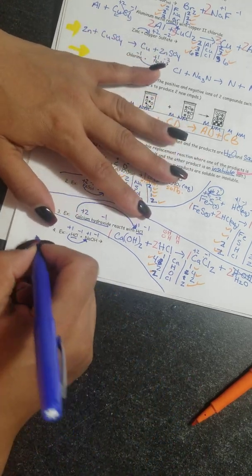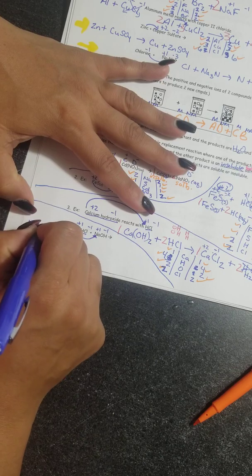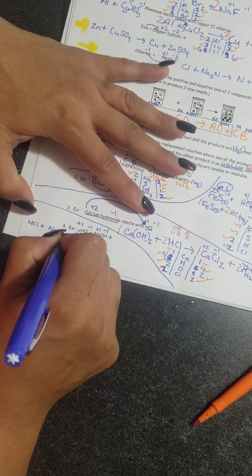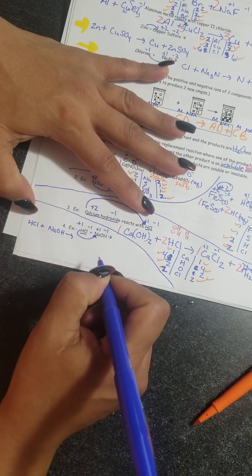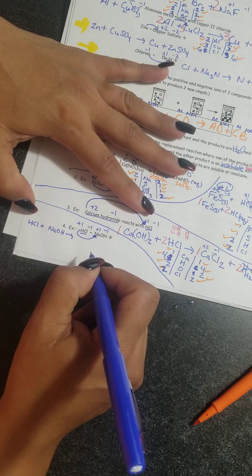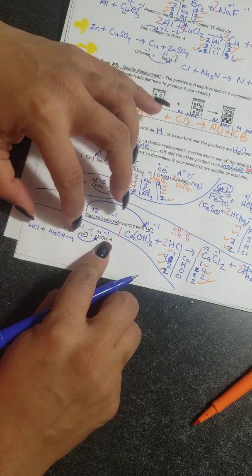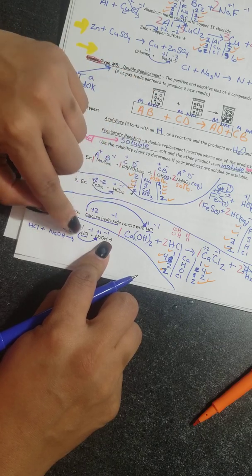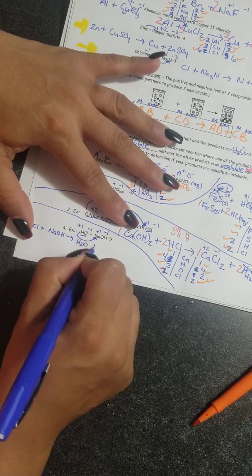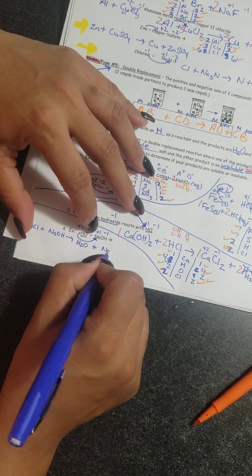So let's go ahead and write this out. HCl plus NaOH yields, who's going to do what? H is going to kick out the Na, and it's going to move over with the OH. But do you see what's going to happen? H plus OH equals H2O plus NaCl.